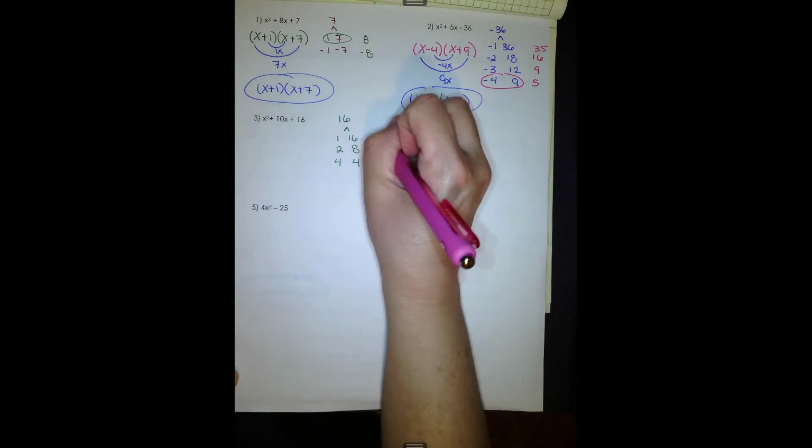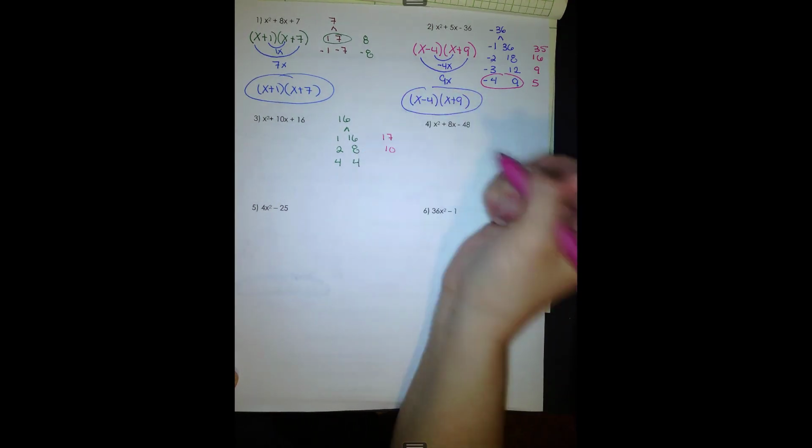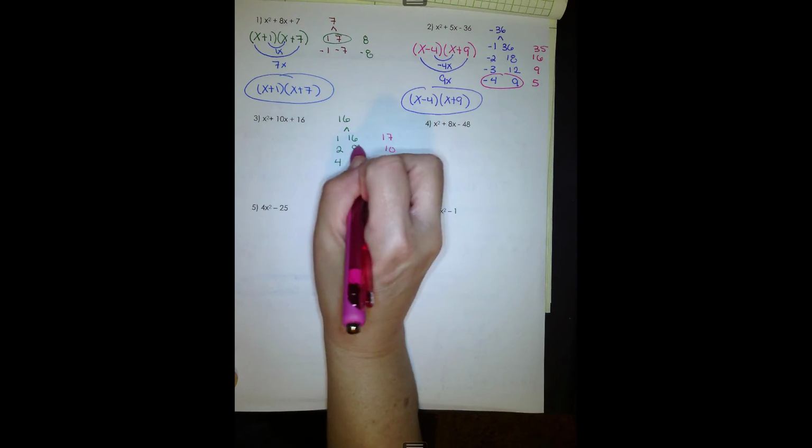So when we add those together, and notice we don't have to worry about our negatives because that middle term is also positive. So when we add these together, 1 plus 16 is 17, 2 plus 8 is 10, and 4 plus 4 is 8. So the two numbers we're looking for are 2 and 8.